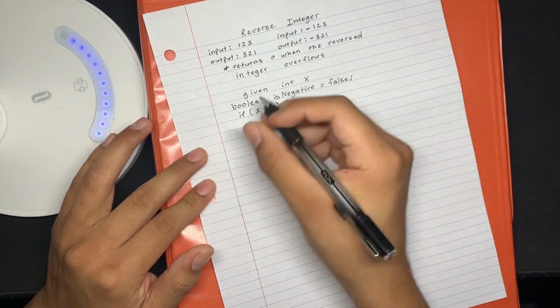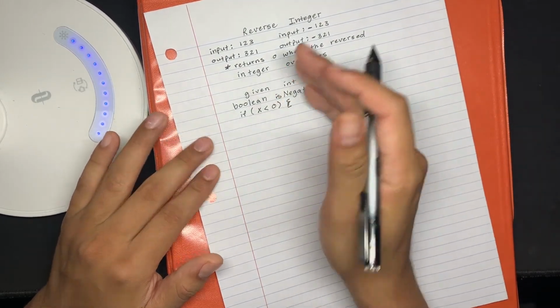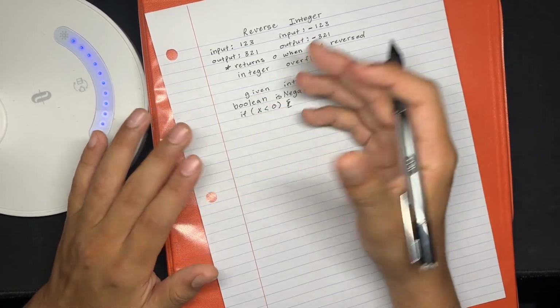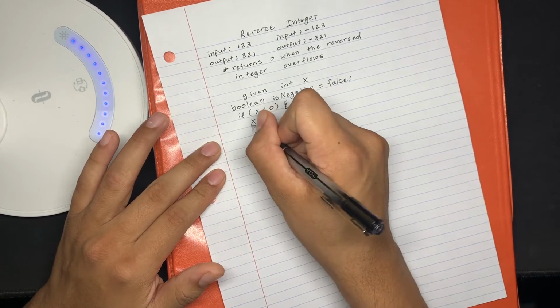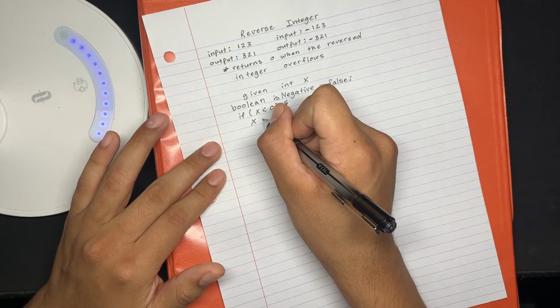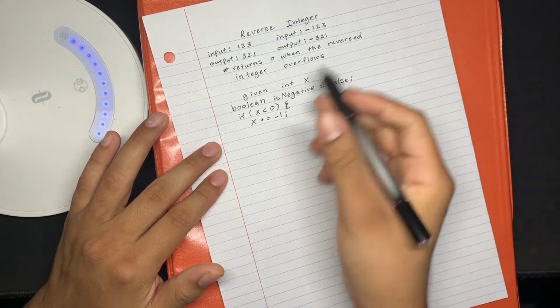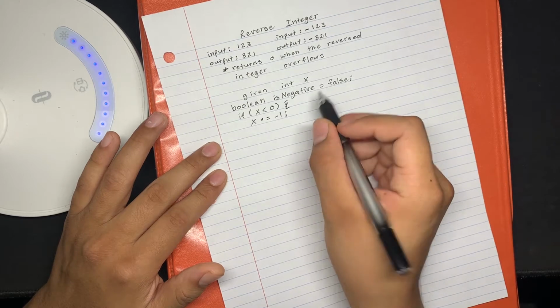And if it is less than 0, if it is negative, we're going to have to turn it into positive, because when we do the reversing, we can't have a negative value. So to make it positive, we're going to multiply it by -1. And right here, if it is negative, we're going to have to switch this to true.